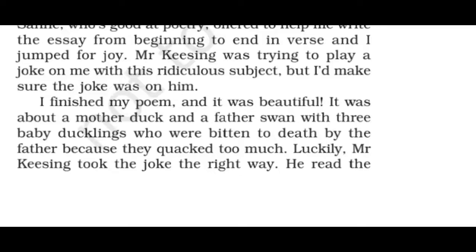So Anne Frank wrote the poem about the 3 little ducklings who were bitten by the father, and all of them died. All the 3 of them died because they were quacking too much. Quacking in the sense here as human beings talk. So they were making so much noise, so the father killed the children. But Mr. Keesing took the joke the right way.